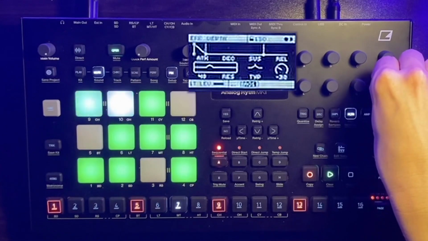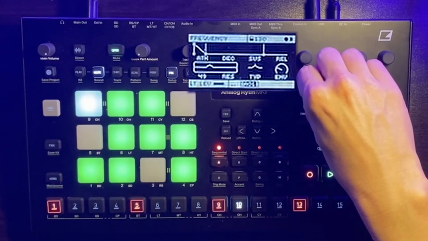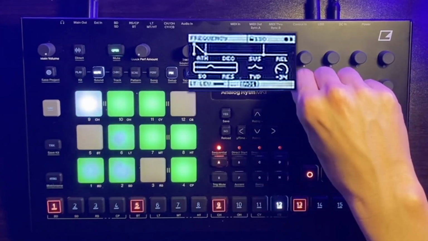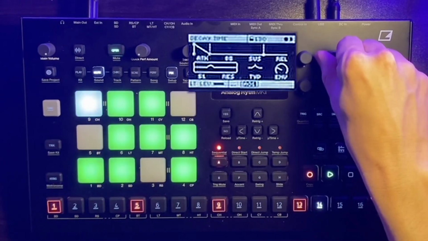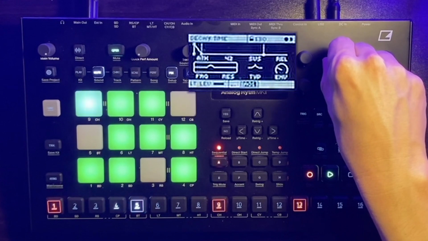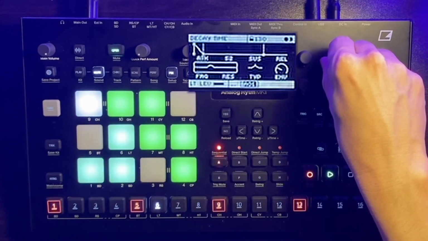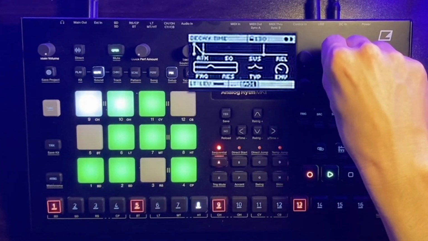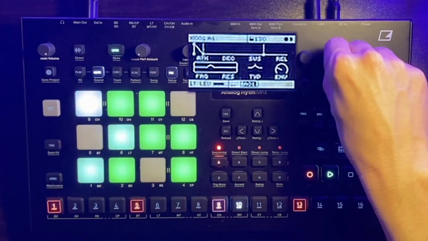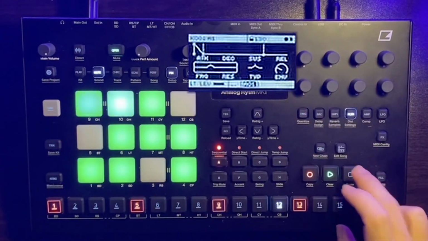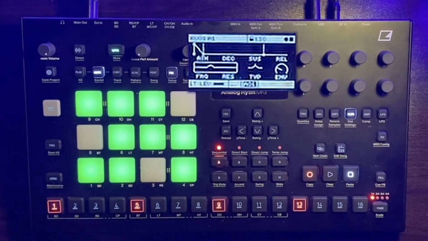Things you want to tune is the, oh, this is cool, is the envelope depth, the frequency, and also the decay time affects a lot the end result. Wow, this is faster than what I showed you at the beginning. Nice. Okay, so let's move on to the house bit.